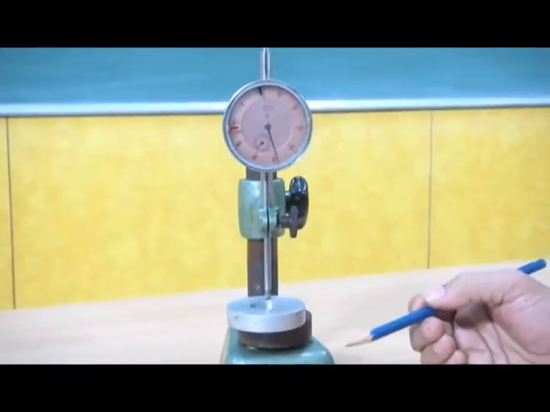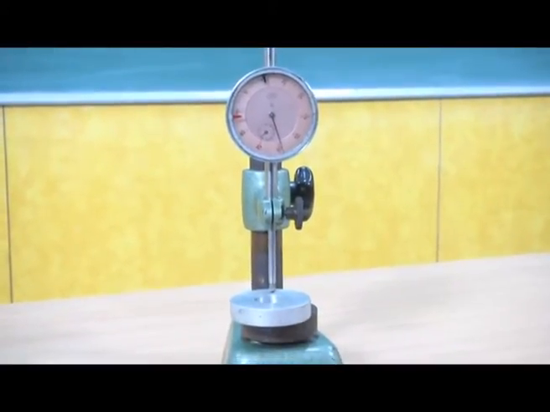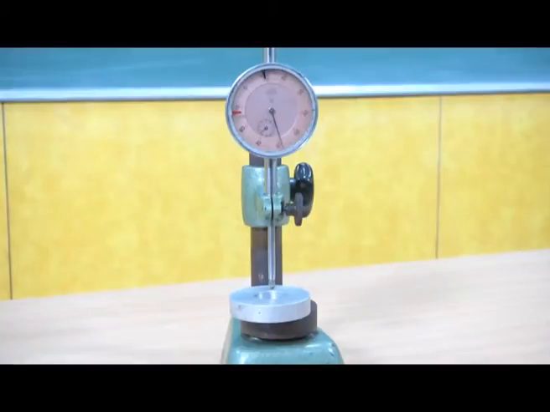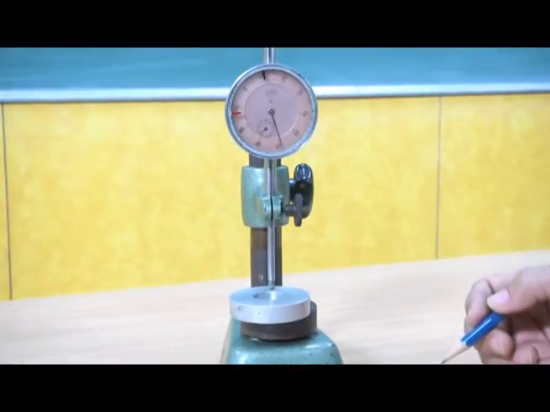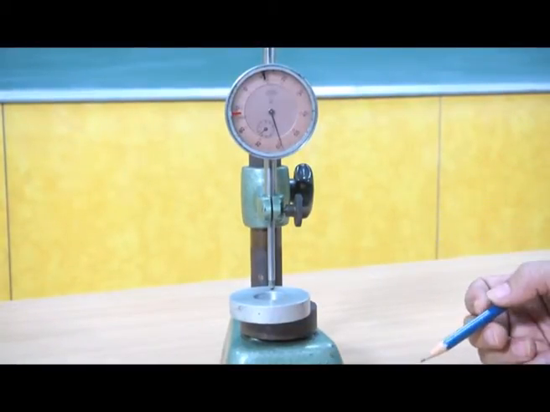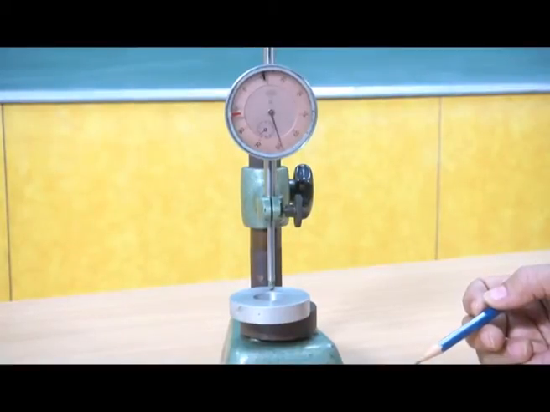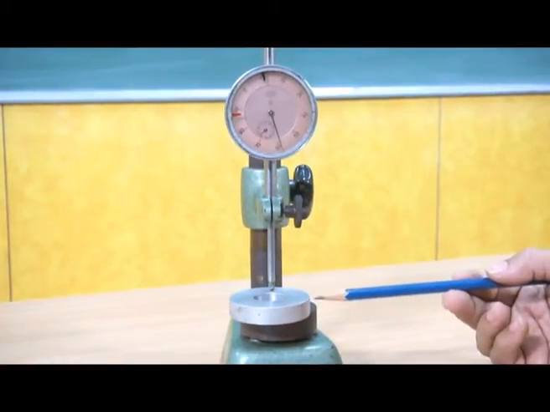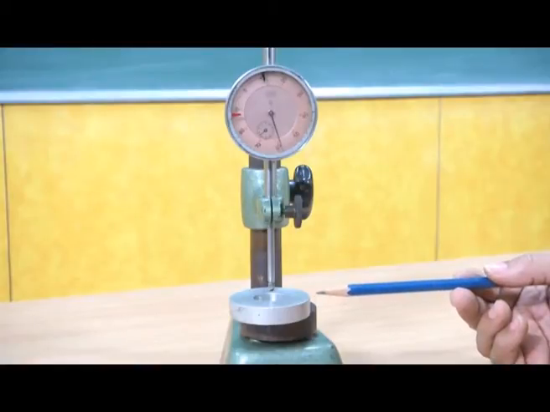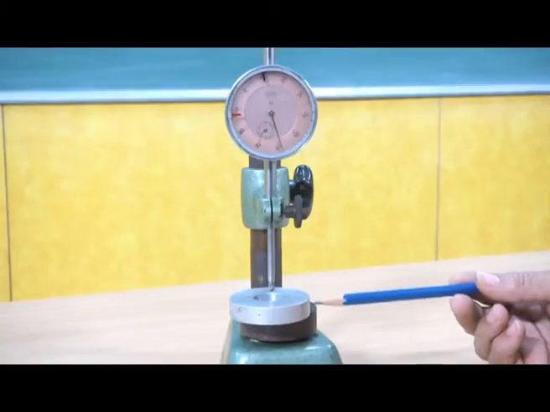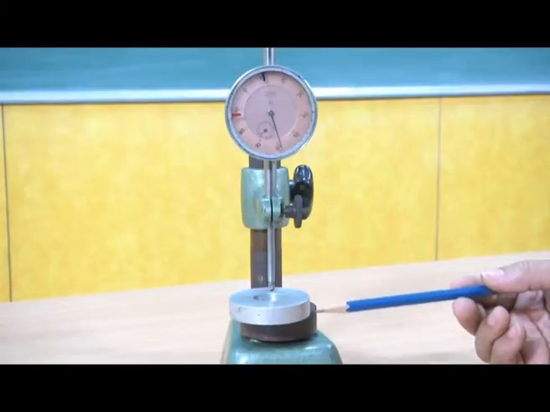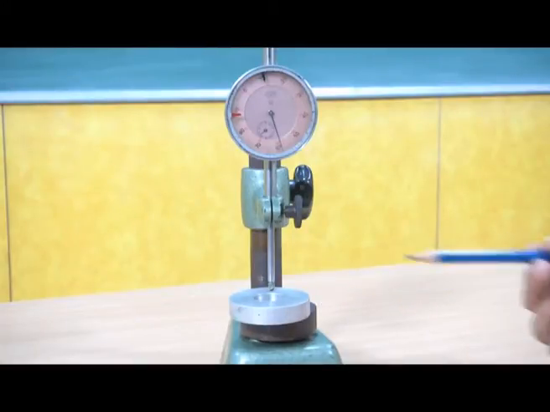So, the size of the workpiece is 0.59 millimeter greater than the slip gauge setting. That means, slip gauge setting is 10 millimeter and size of the workpiece is greater by an amount of 0.59 millimeter. So, the thickness of this workpiece is 10.59 millimeter. So, like this we can use dial indicators as comparators.